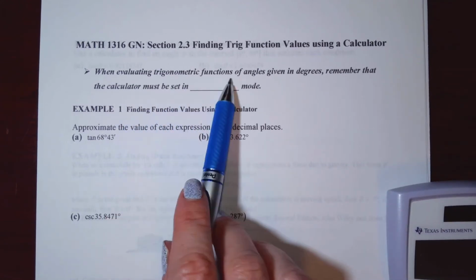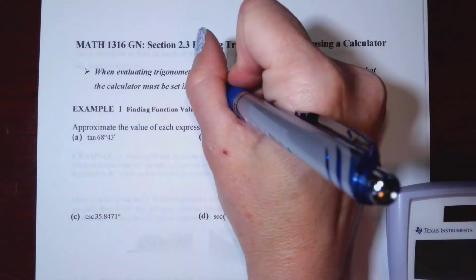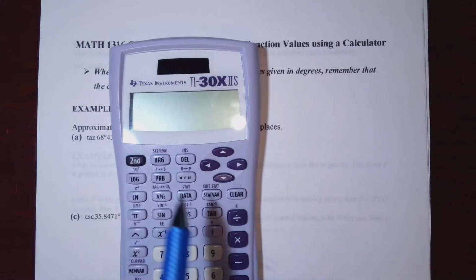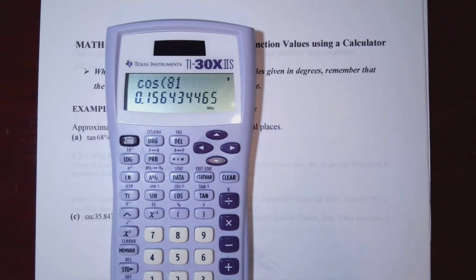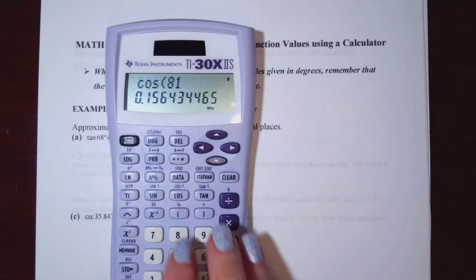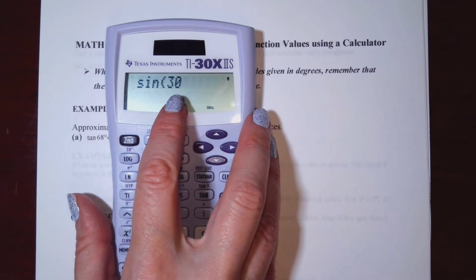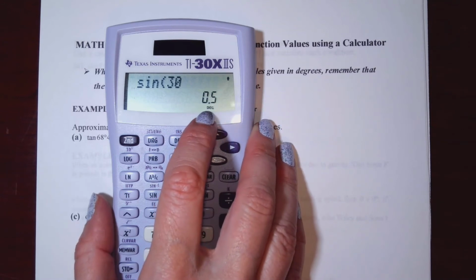So when we're evaluating trig functions given in degrees, I need to remember that my calculator must be in degree mode. Now that is super, super important. Remember, your degree button is right here. For example, we know that the sine function value for a 30-degree angle is 1/2. So if I'm in degree mode and I push sine of a 30 angle, so there's my domain, my input is 30, I get out 1/2, 0.5. That's an exact value and that works.